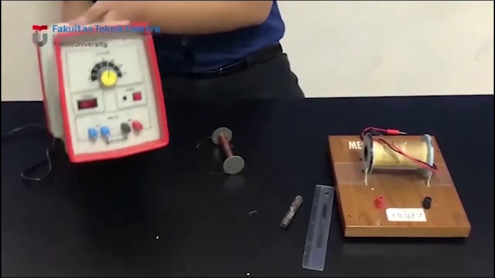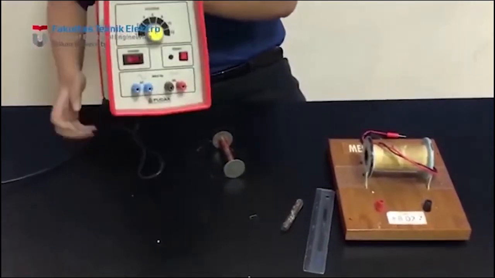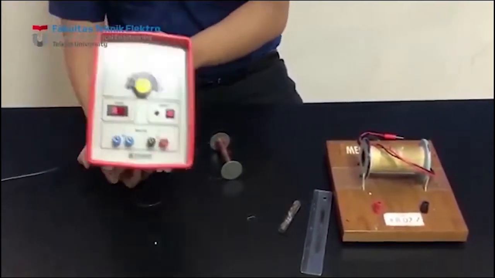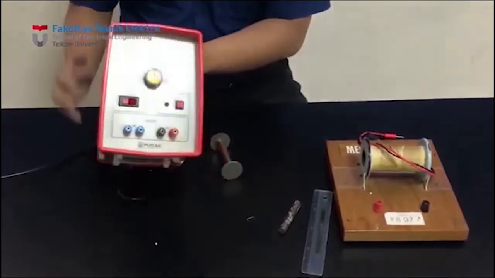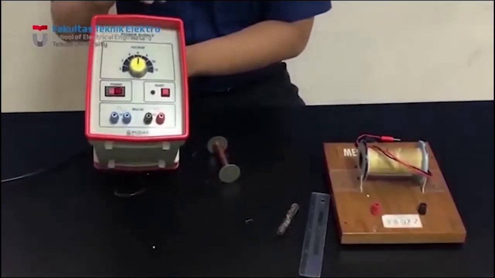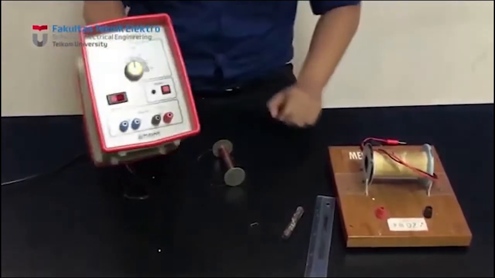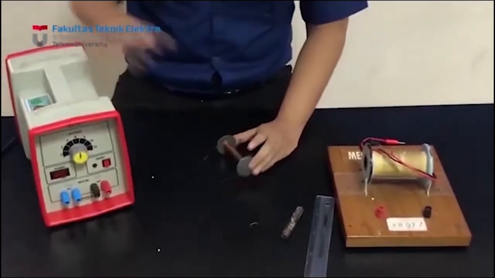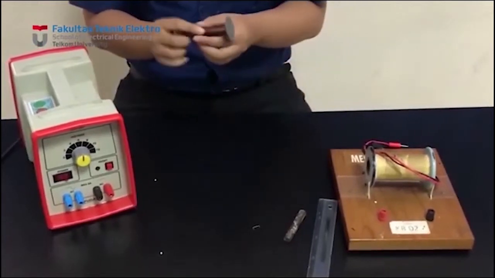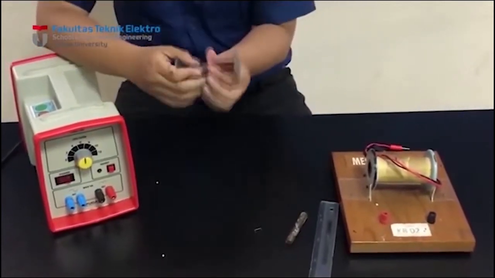There are some tools we need to use. The first is power supply. This power supply is different from the other power supply used in the other module. In this power supply, there are 2 output voltages. It's AC and DC. Next is solenoid.